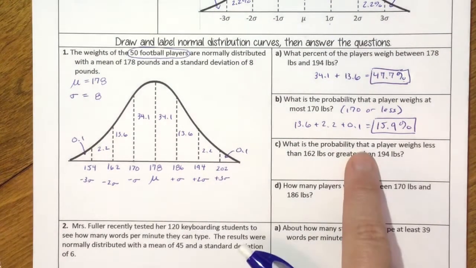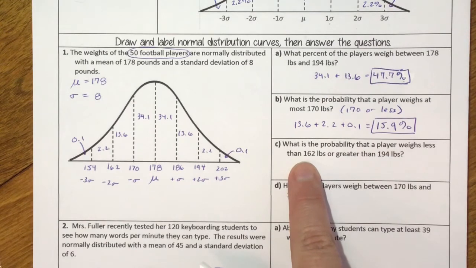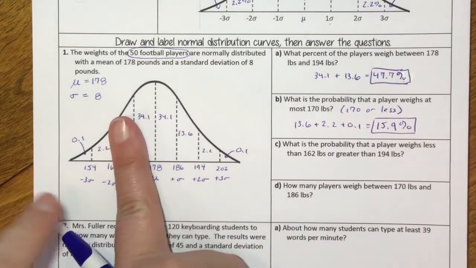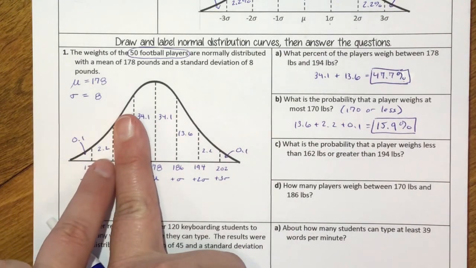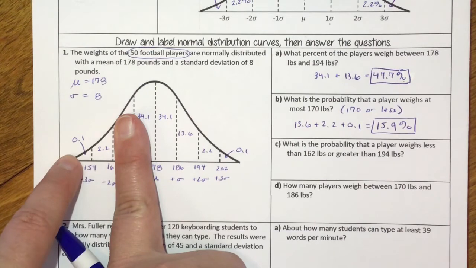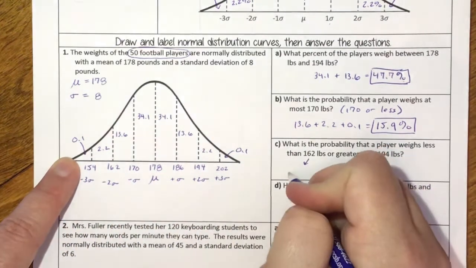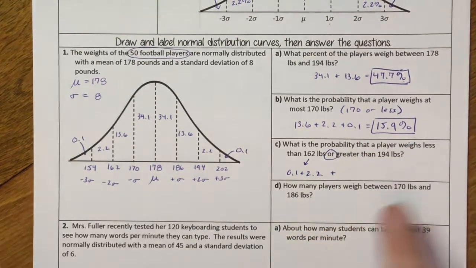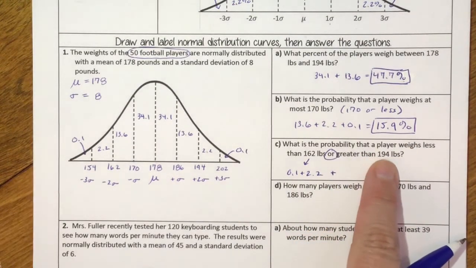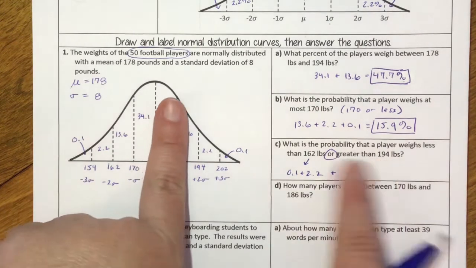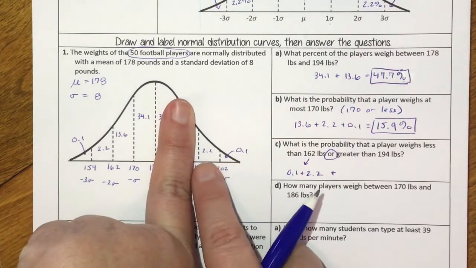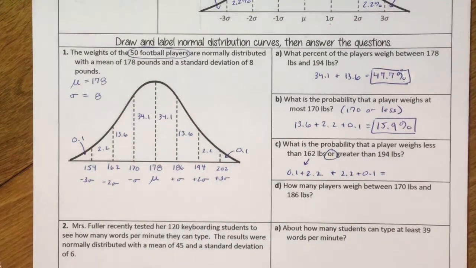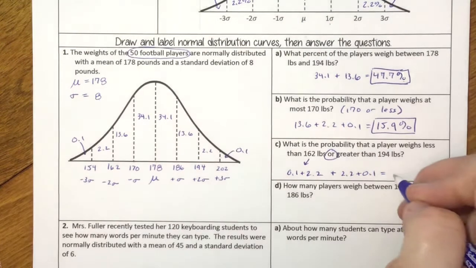Okay, so what's the probability that a player weighs less than 162 or greater than 194? So less than 162, that means down here. So 2.2% and 0.1%. Or, we're going to add that to what's happening above 194, greater than 194. So above 194, that's 2.2 plus 0.1. Okay, so if I add those all together, what I'll get is 4.6%.